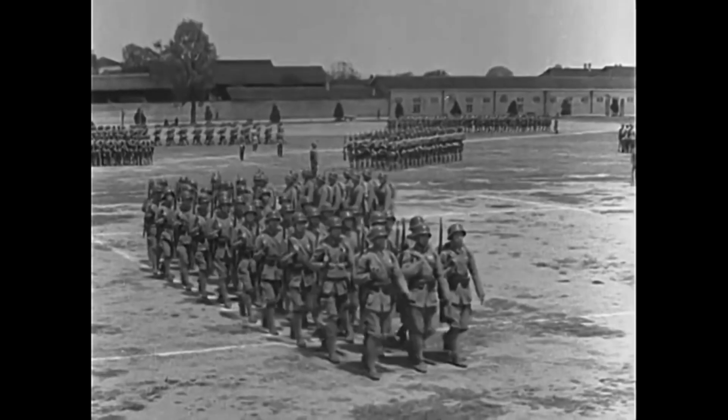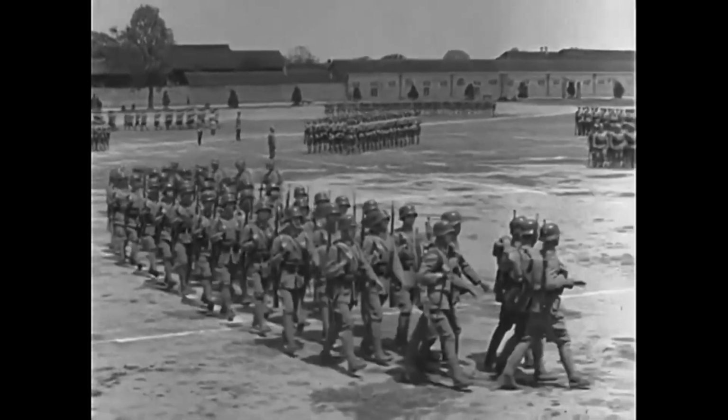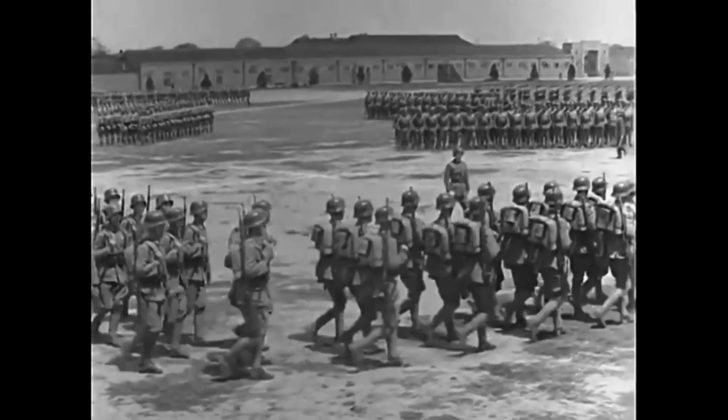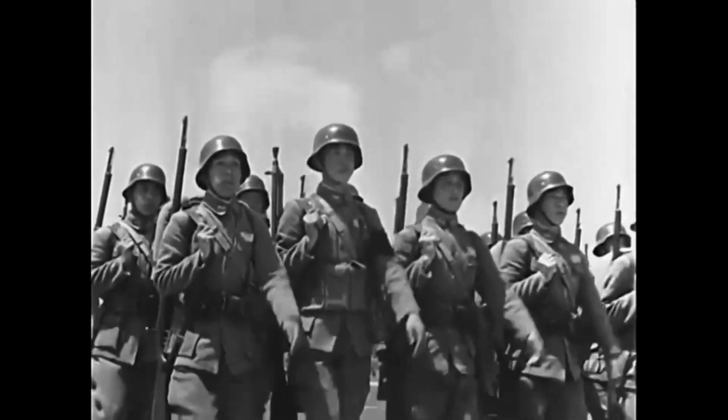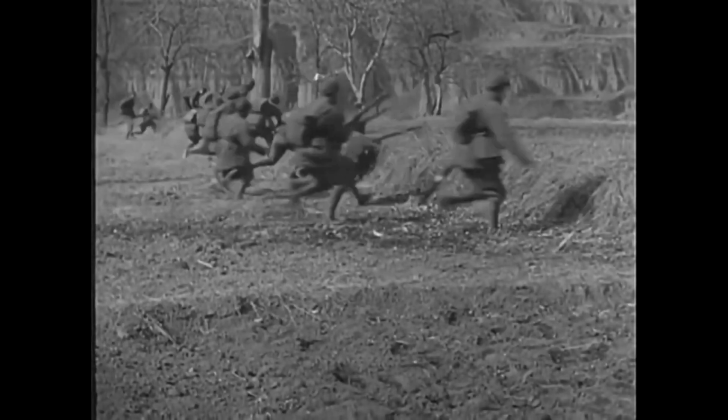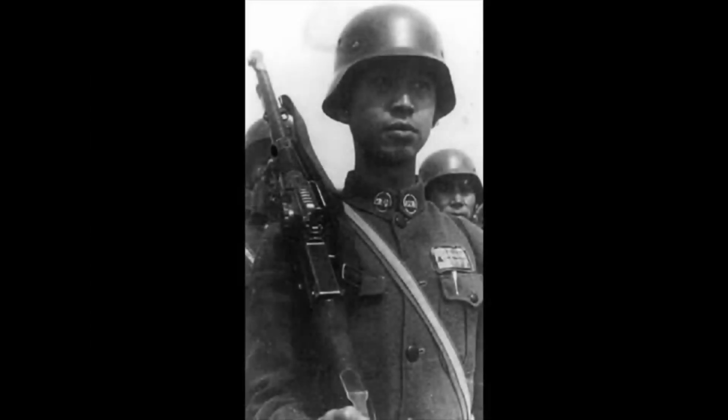The smallest unit of the division is a squad, known as a ban in Chinese. A full Chinese squad is supposed to consist of 14 men, which is a bit larger than a German infantry squad. In reality, however, many squads were unable to reach their full strength, especially after the commencement of hostilities, meaning that many squads were similar in size to a World War II-era German infantry squad.